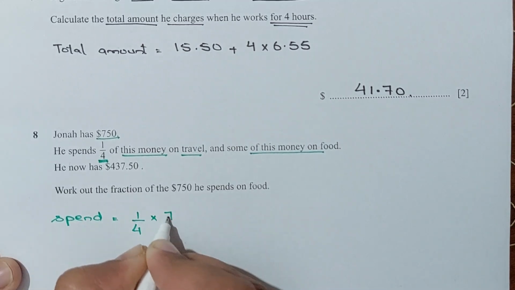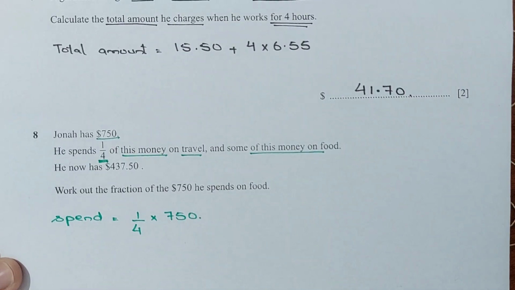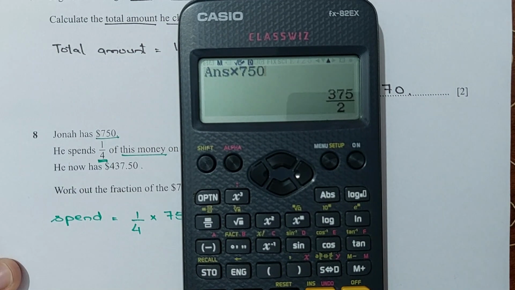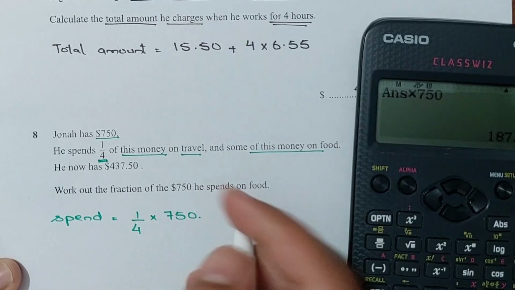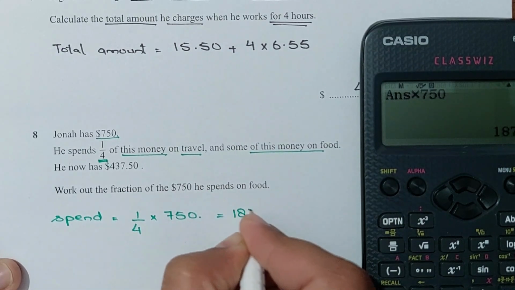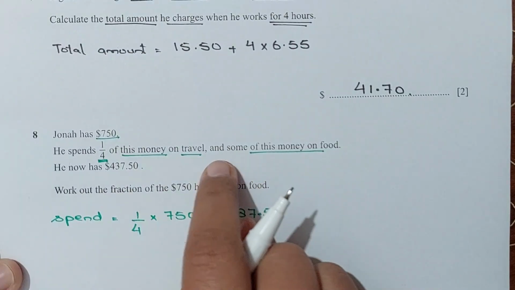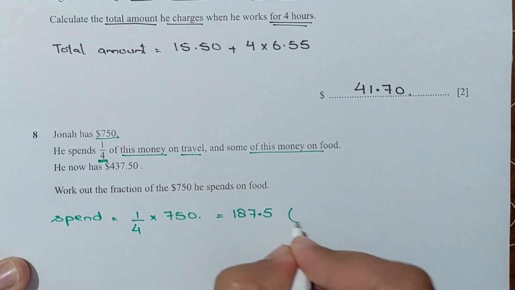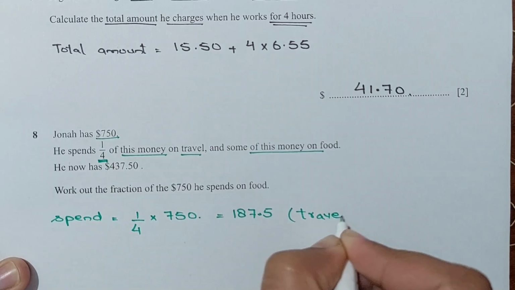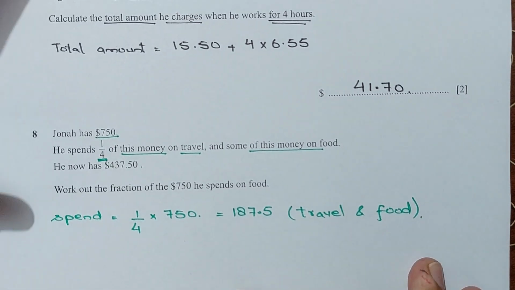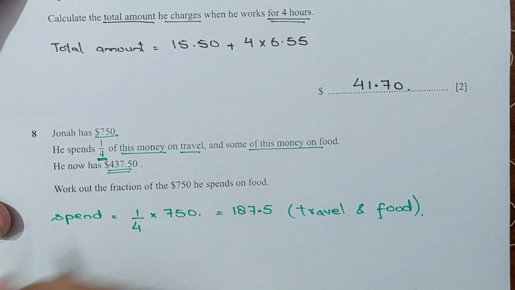What is 1/4 of his money? 1/4 of 750. $187.5 is spent on travel and some of his money on food. This is spent on travel and food, right?